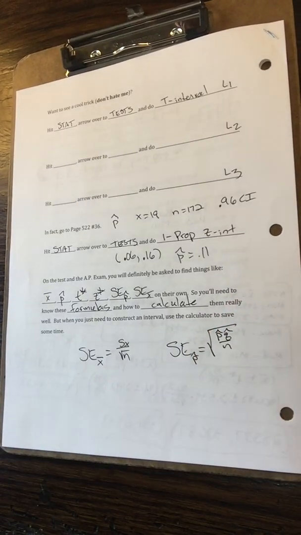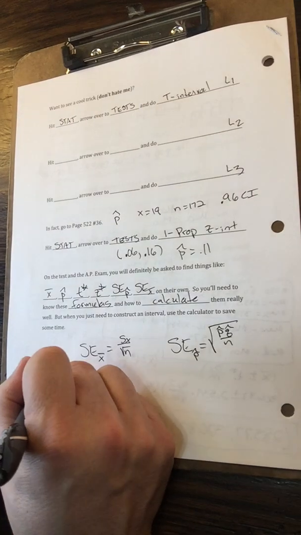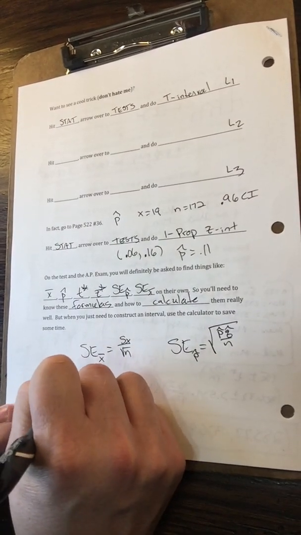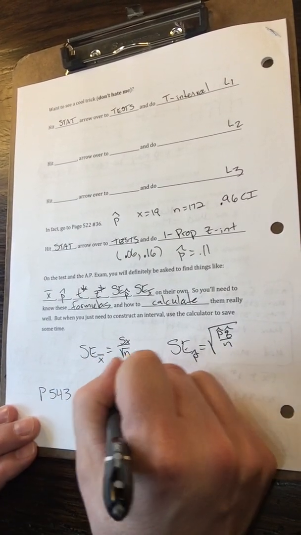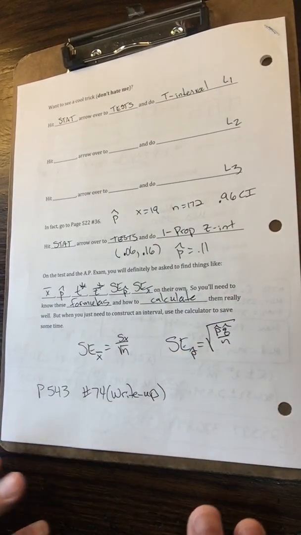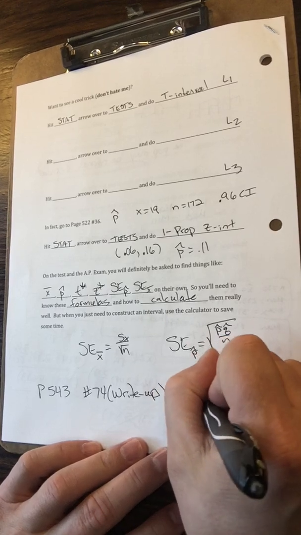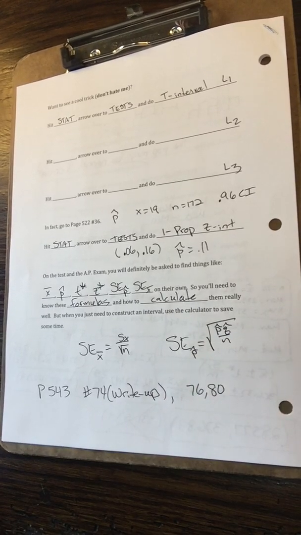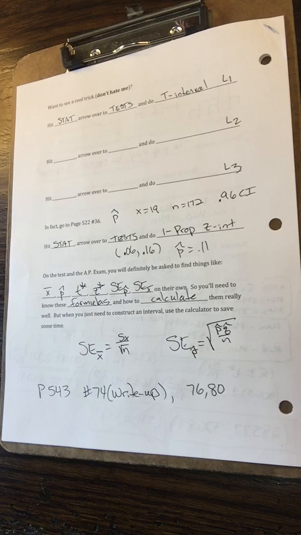All right, so for homework today, we're out of the book, page 543. Let's do number 74, and I want that to be a write-up, and we'll only do that one. And then also do 76 and 80, and we are done with chapter 8. So like I said, I'll have you turn in a write-up tomorrow, and we'll do some extra practice with setting these intervals up, and then we'll start the official review on Wednesday.